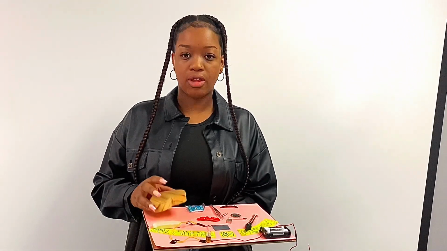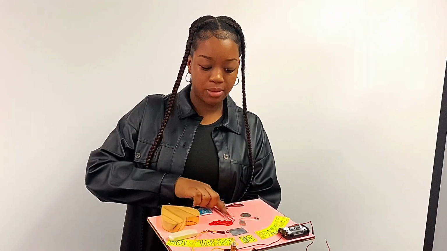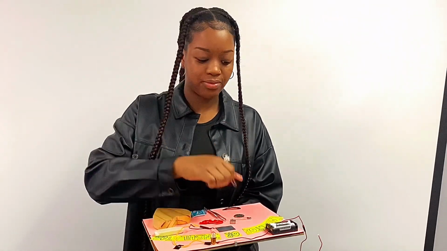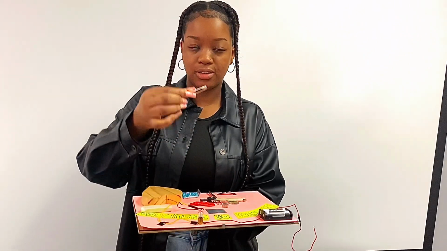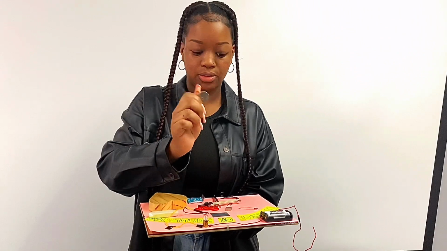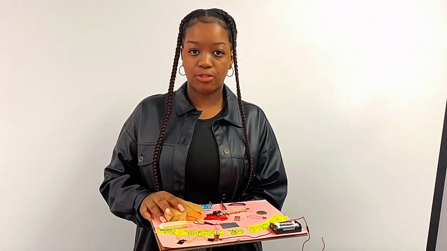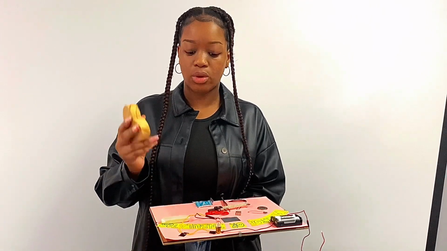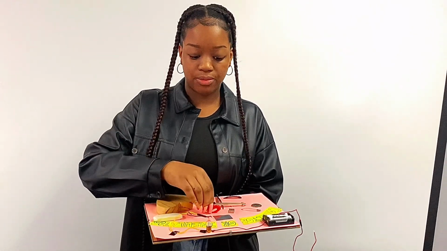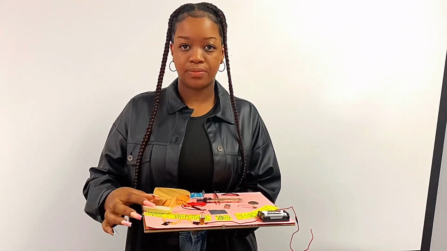For example, for the metals, we have a paper clip, we have a pin, we have a coin, and then we have a stapler and a foil. And then for the non-metals, we have wood, we have a plastic toy, and then we have rubber. Thank you. I'll be doing the functions of conductors and insulators.